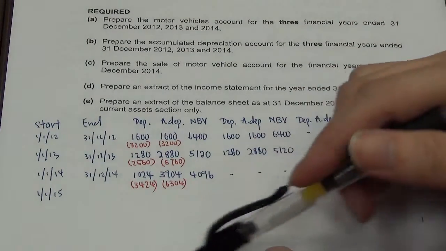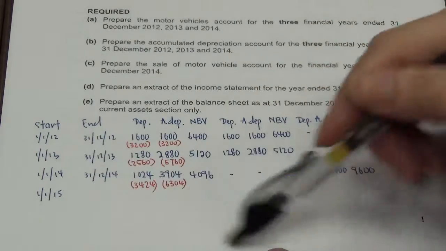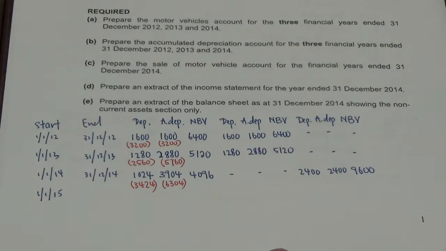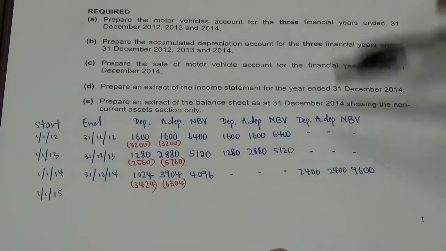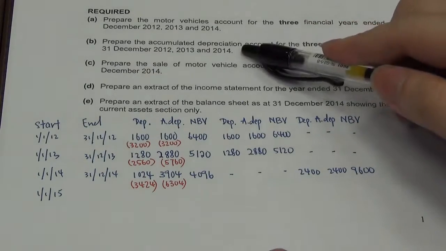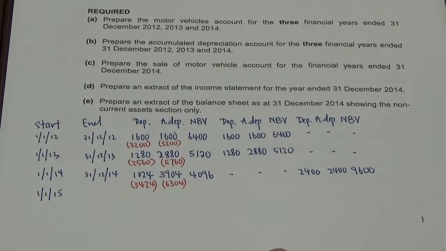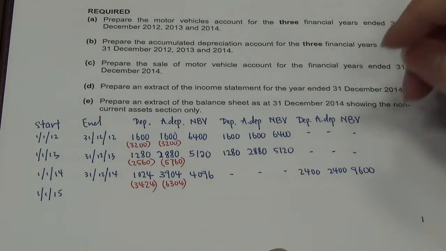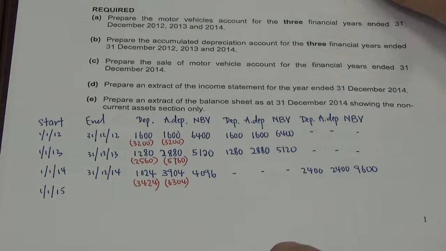Okay, so from here, given this set of working, I hope you understand better how to do the working. You can proceed to do the motor vehicle account, accumulated depreciation, and the sale of motor vehicle account. Alright, this is for exercise 5. Then we look at exercise 6, which you may need help.